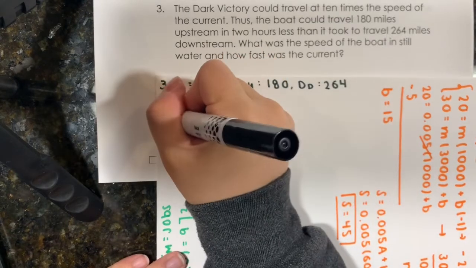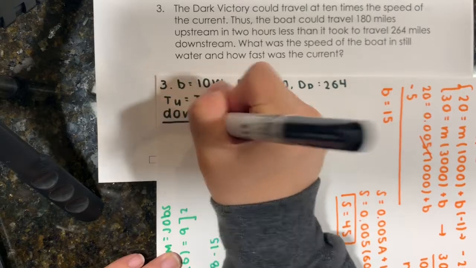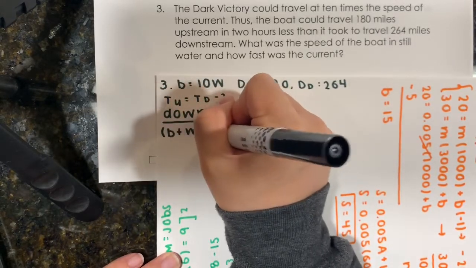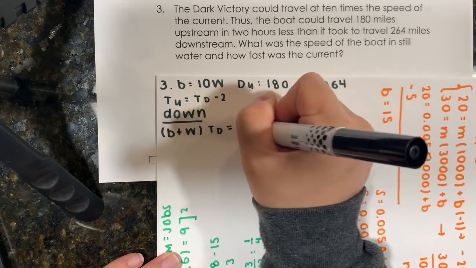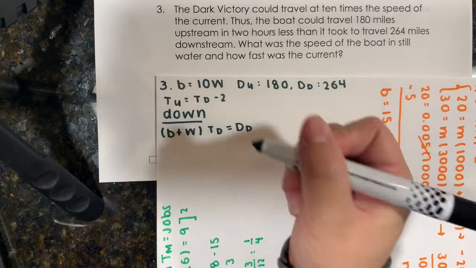Now I have 2 formulas. I have my downstream equation, which is B plus W times TD equals DD. And then I'm going to plug in what I have.